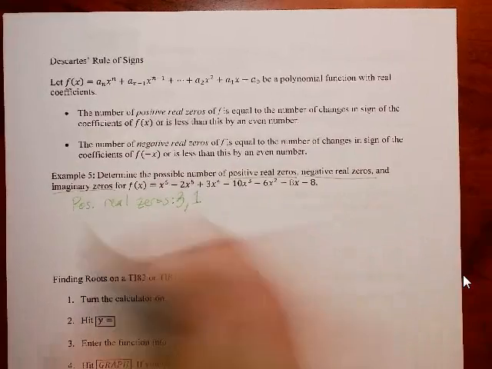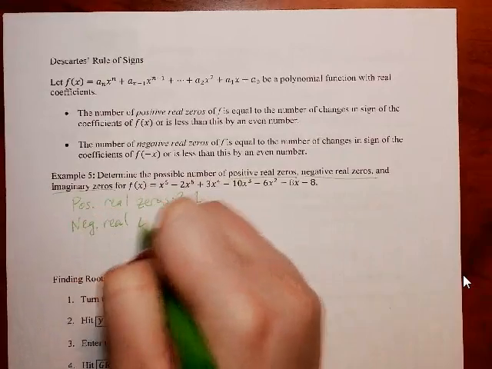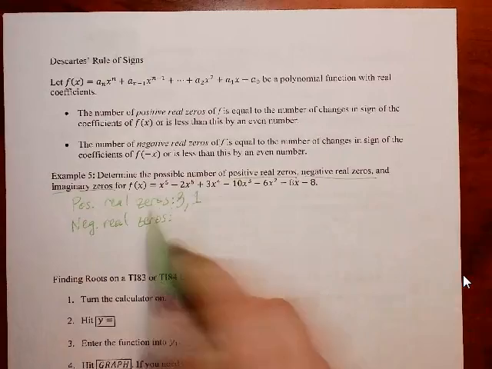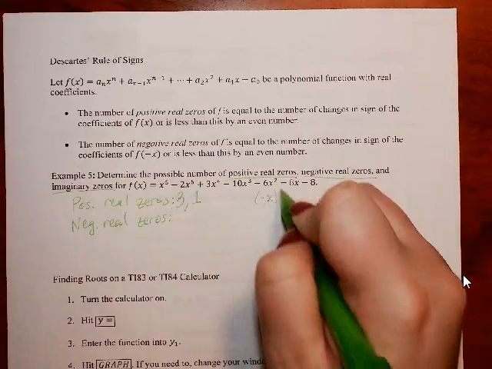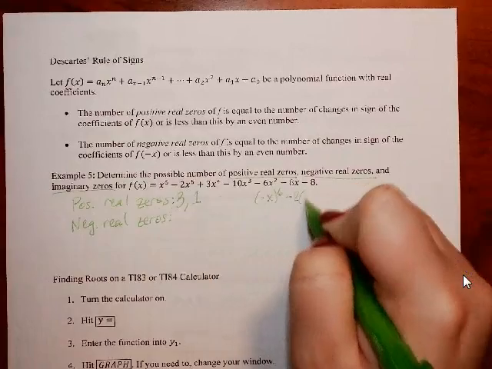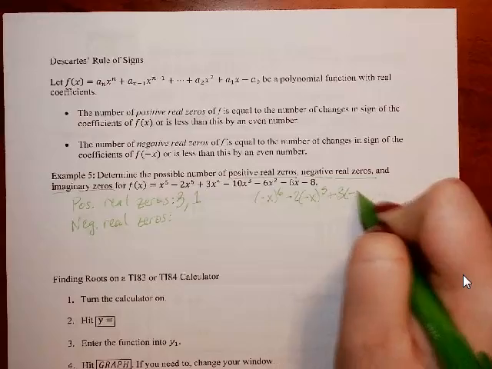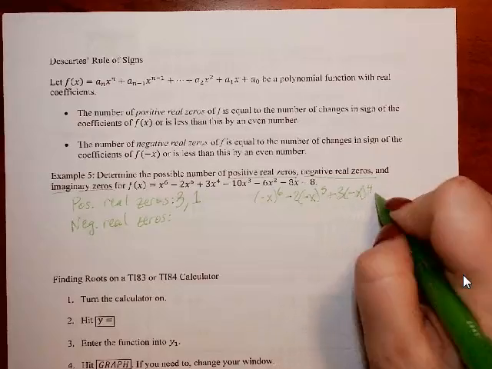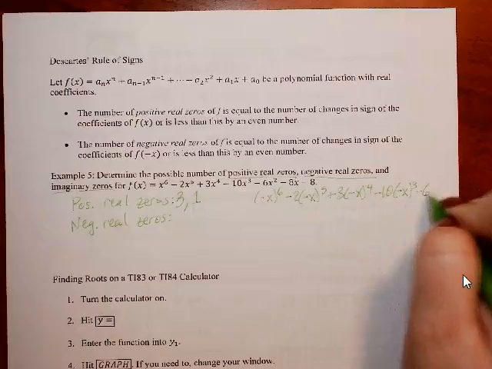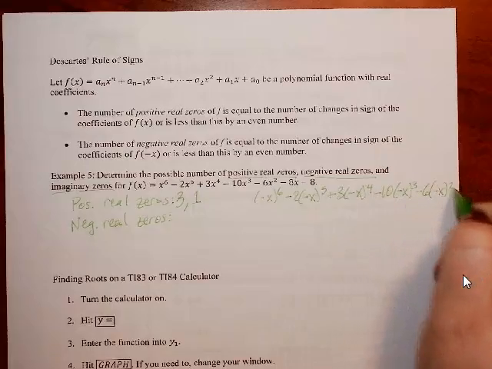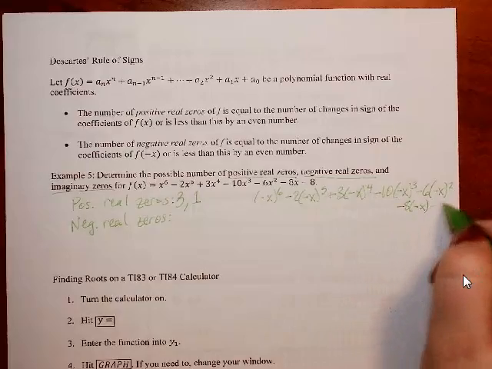Now for negative real zeros, it gets a little trickier, because first we have to plug in negative x. So negative x to the 6th minus 2 times negative x to the 5th plus 3 times negative x to the 4th minus 10 times negative x to the 3rd minus 6 times negative x squared minus 8 times negative x minus 8. And then we have to simplify.